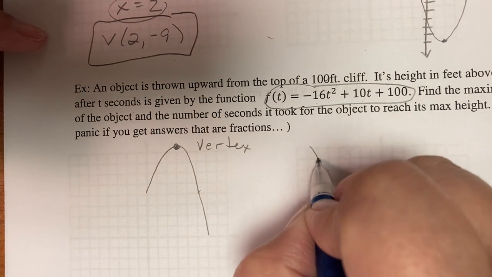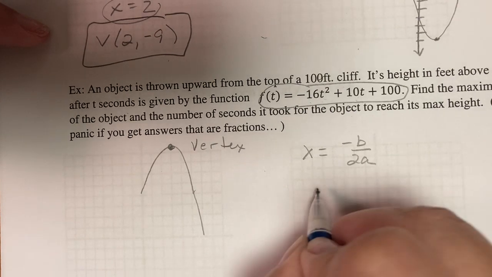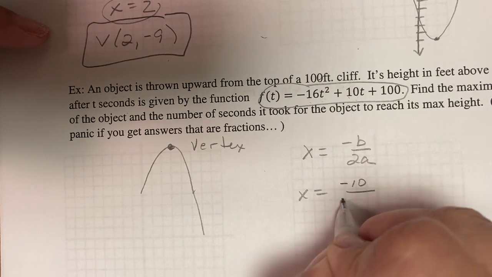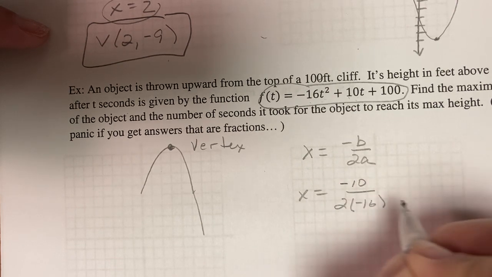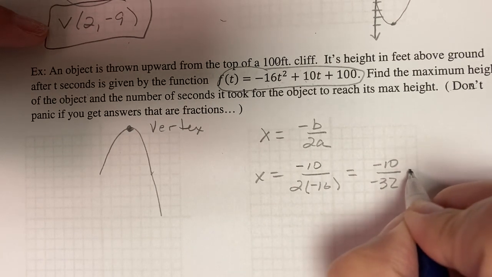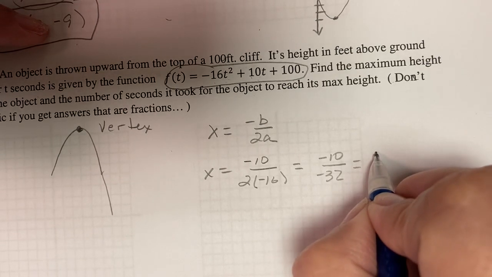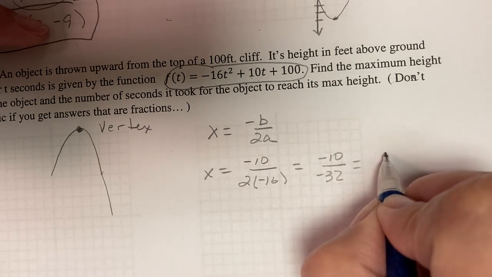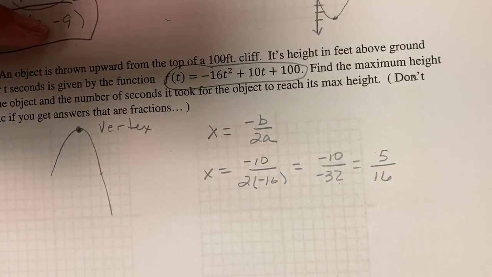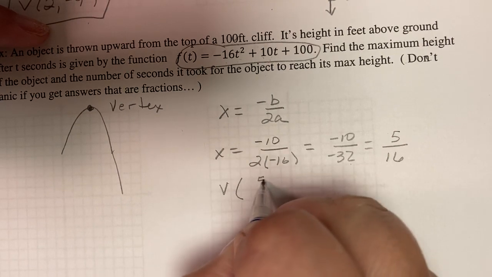To find the x part of the vertex, we're going to use negative b over 2a. So my b is 10, so negative b would be negative 10 over 2 times negative 16. So that would be negative 10 over negative 32. So if I simplify this by dividing both top and bottom by negative 2, I'm going to get 5 over 16. So that means that the x part of my vertex is 5/16.